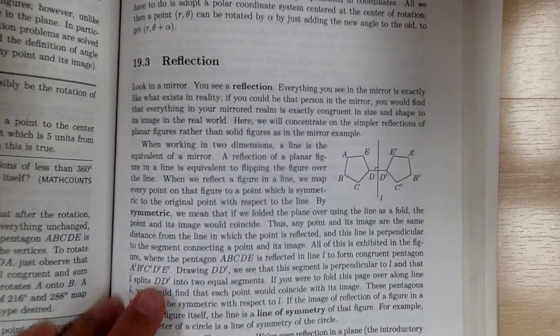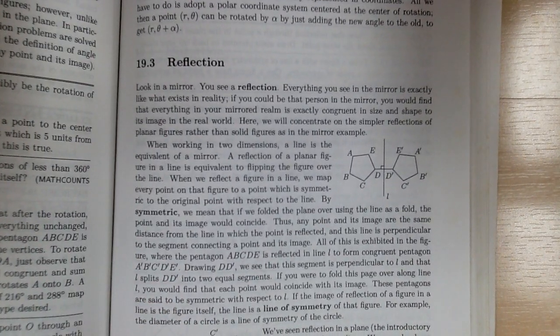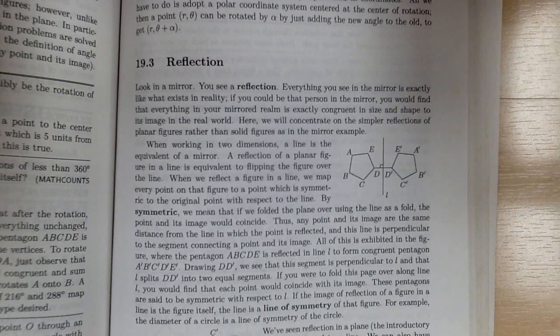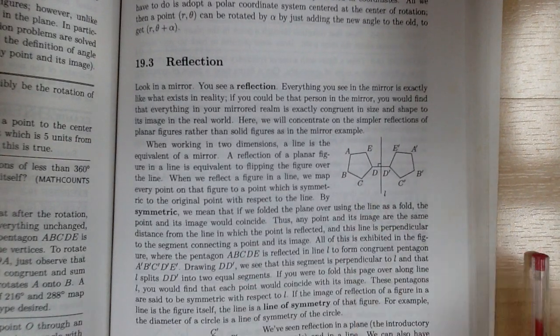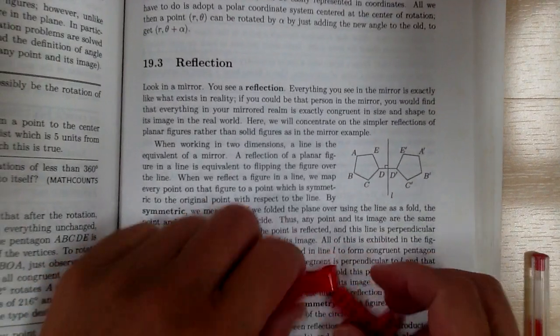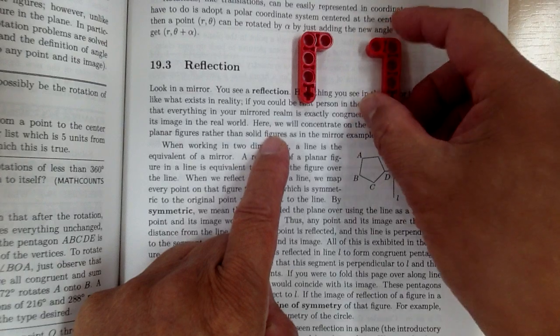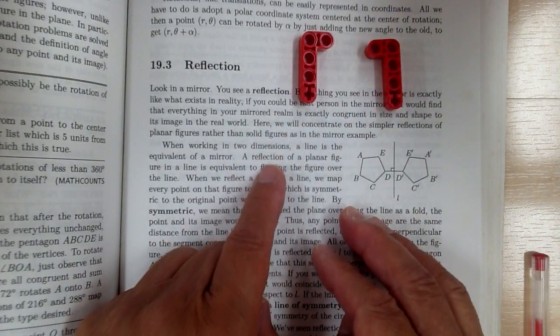Let's go to page 231. This is the section on reflection. Reflection means when you flip things over, like this one over here. Now let me give you another example of this. Let's say you have this piece over here, when you flip it over, it becomes like this. Okay, so that would be the reflection.